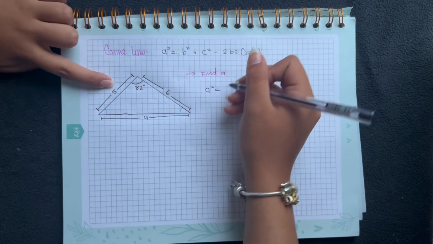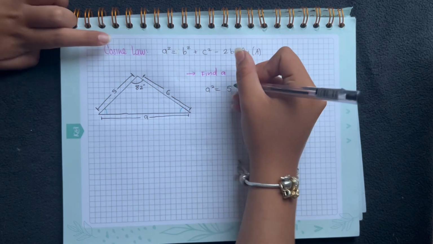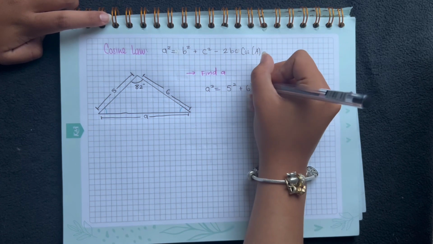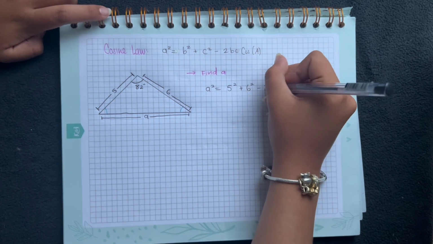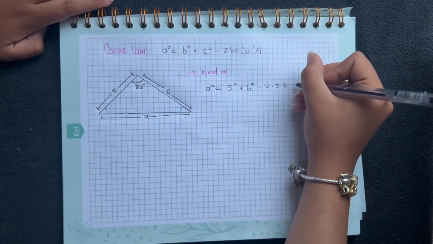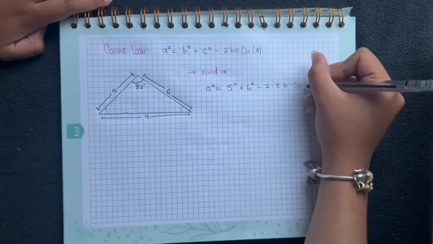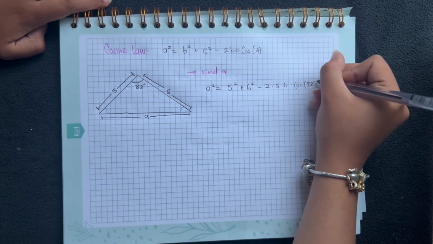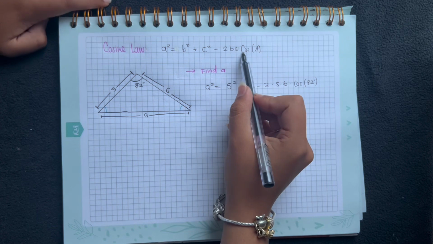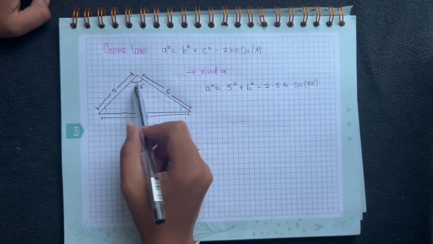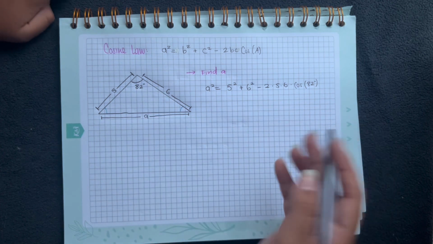which in this case is 5. So 5 squared plus 6 squared minus 2 times 5 times 6 times cos of 82. This is because, as you can see, it is cos of A. In this case, the angle A is this one, so 82.